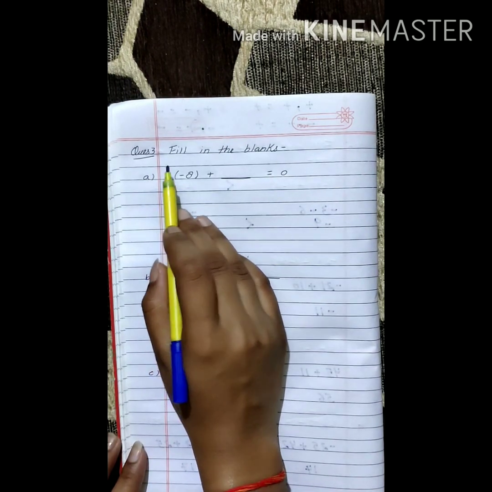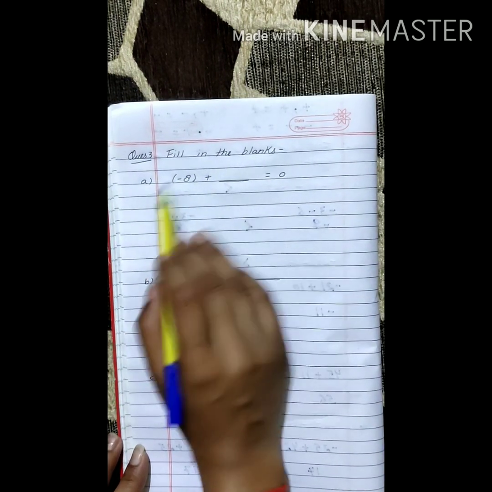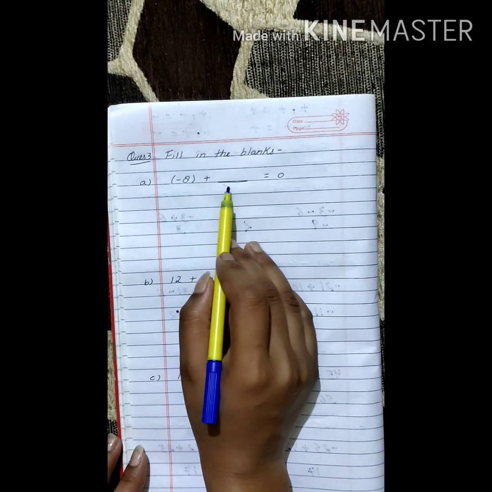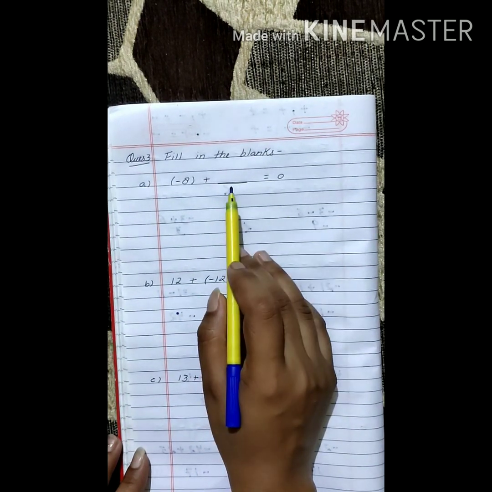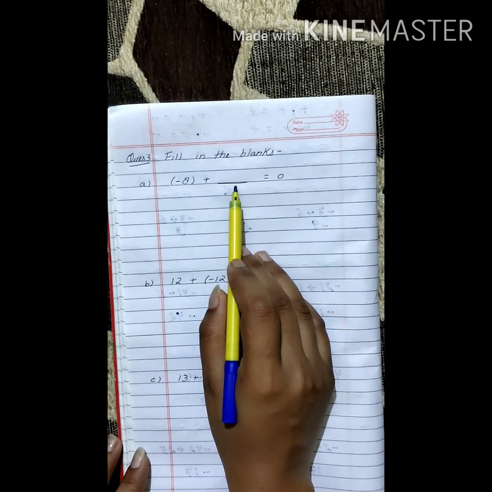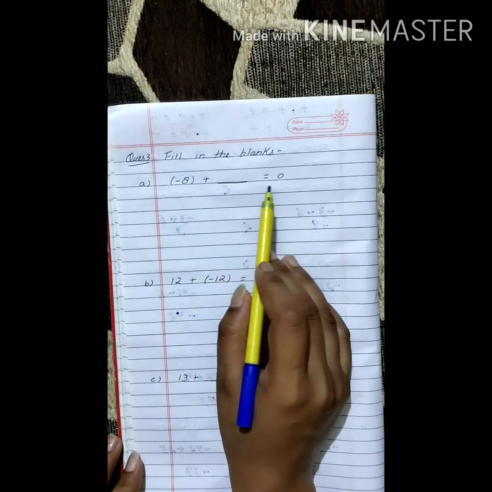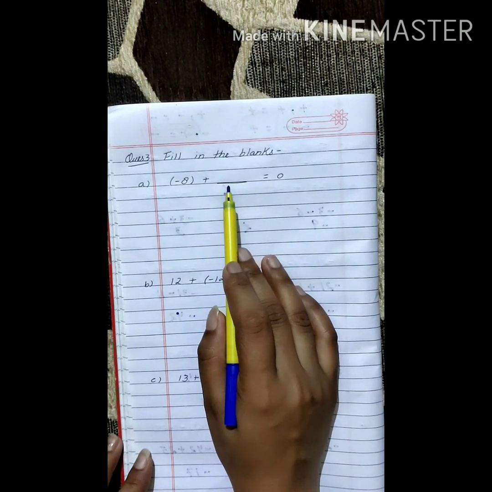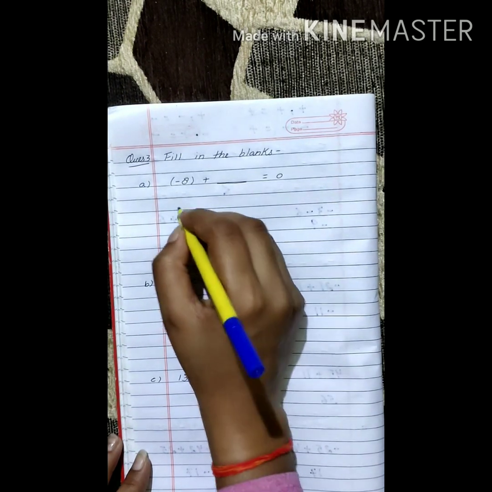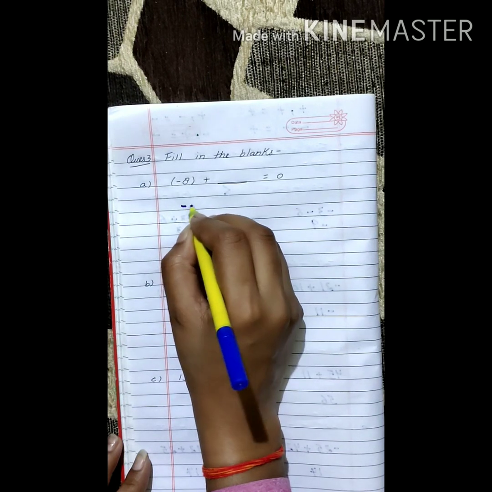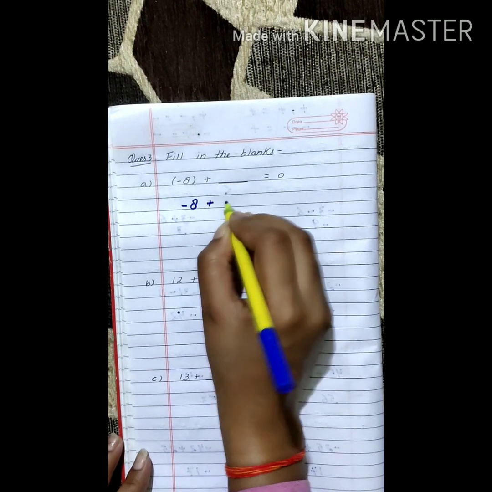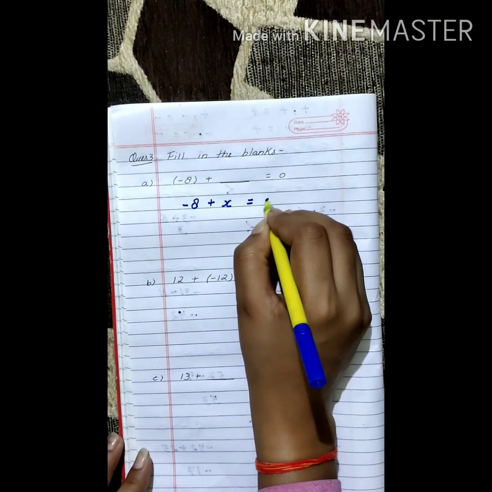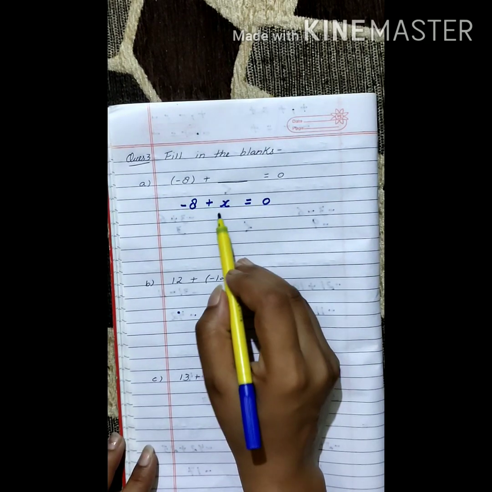Now let's understand question number 3. Fill in the blanks. A part, minus 8 plus dash is equals to 0. We have to fill this blank with any suitable number which forms LHS equals to RHS. For solving this, firstly, we will fill this blank with any variable. So we let x and it will form minus 8 plus x is equals to 0. Now we have to find the value of x.